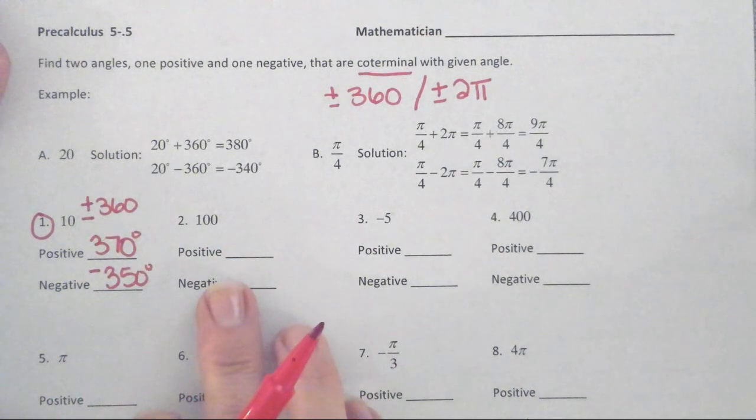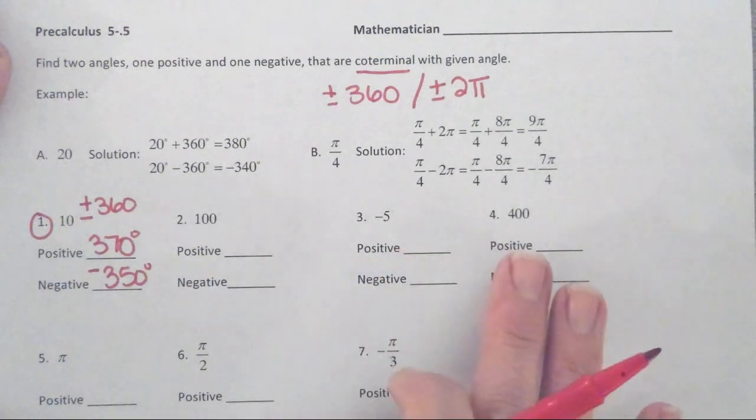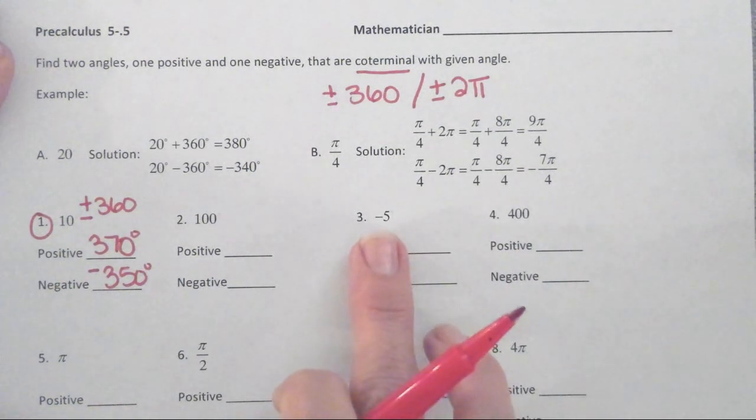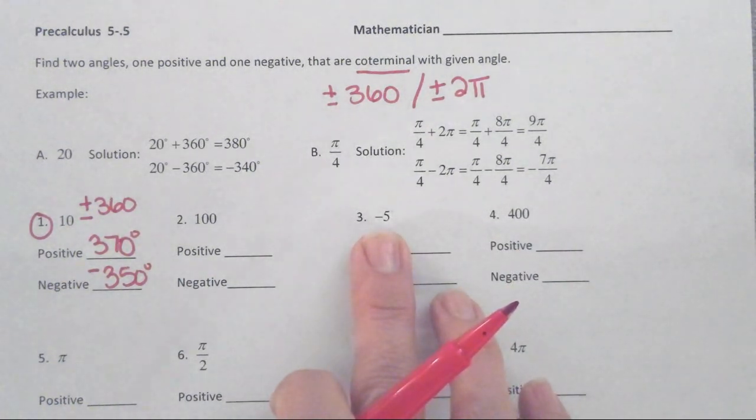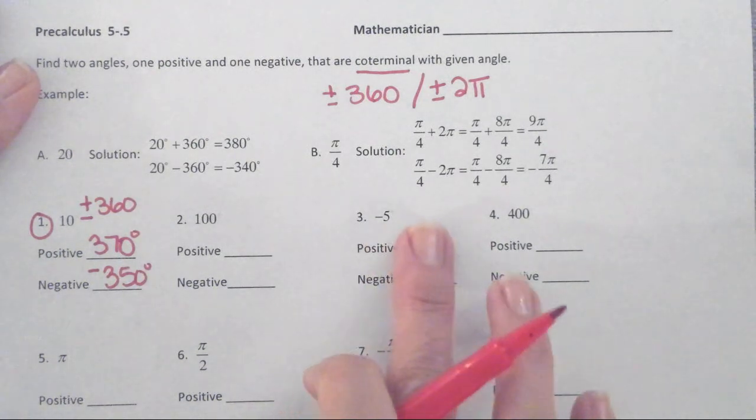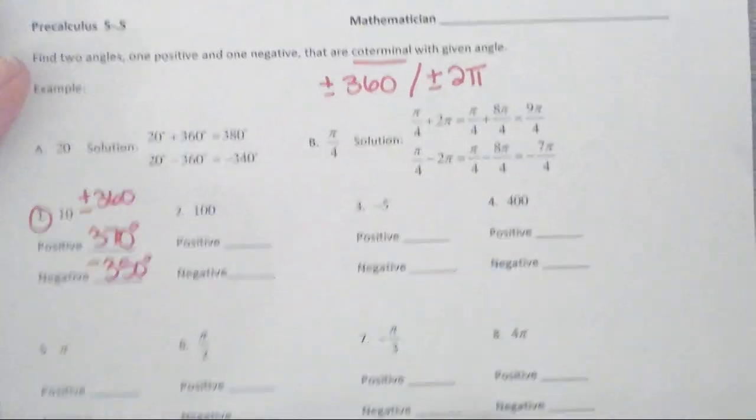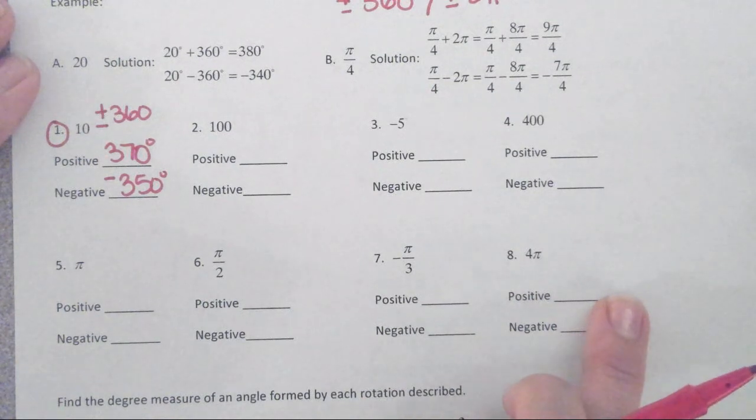You do the same thing if you're on number 2, number 3, and number 4. Even though this has a negative, it doesn't matter. You still add 360, you'll get a positive answer. Subtract 360, you'll get a negative answer. On the bottom section, these are all in pi's.